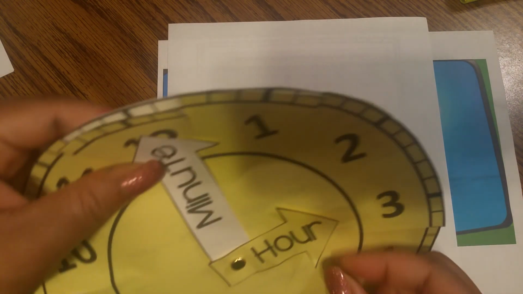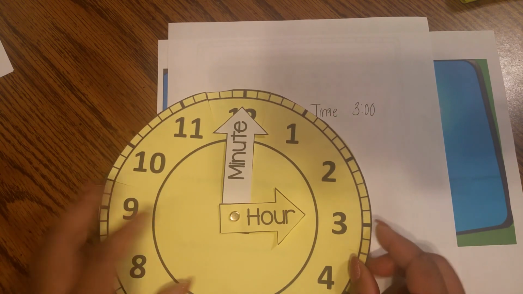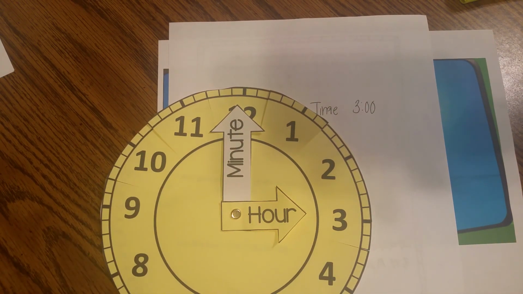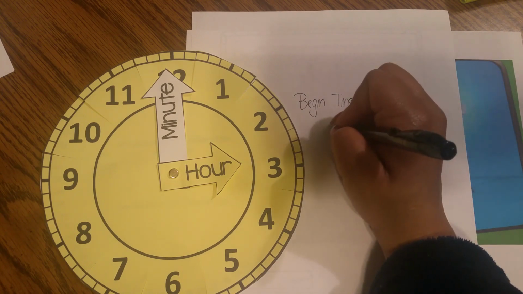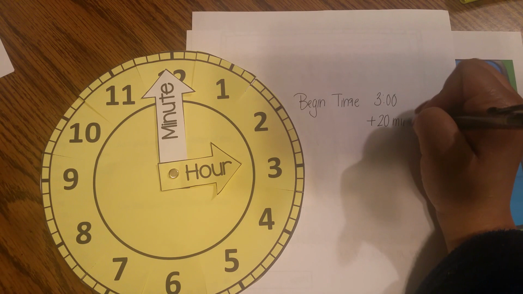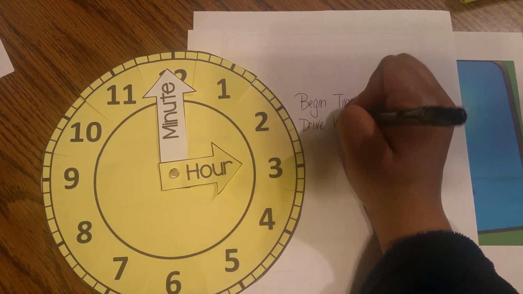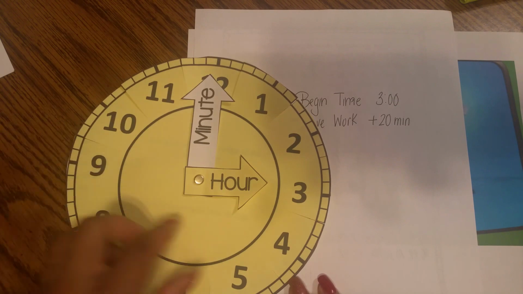Remember, the hour hand goes to the 3, and the minute hand goes to the 12. That's 3 o'clock. Let's say that it is going to take me 20 minutes to drive to work. So what I want to do is I want to add 20 minutes on my clock.